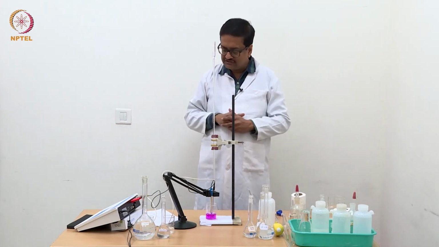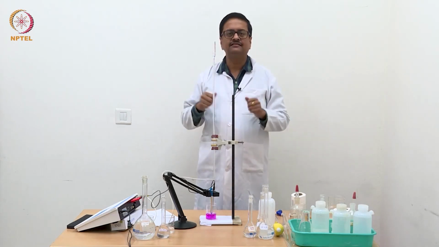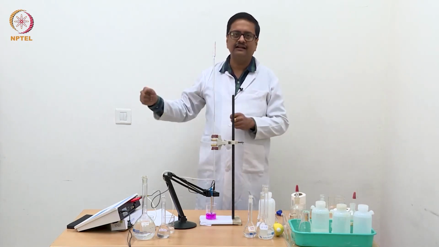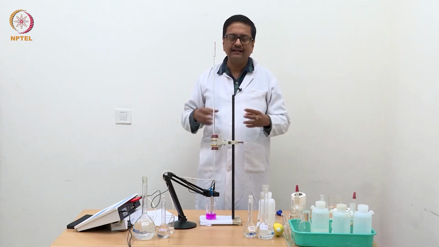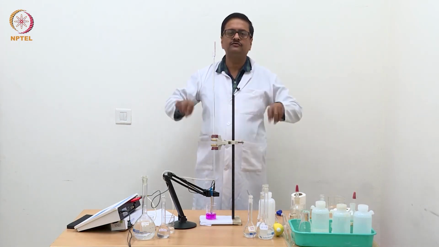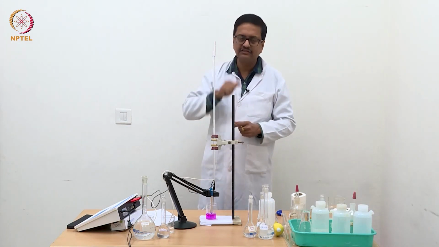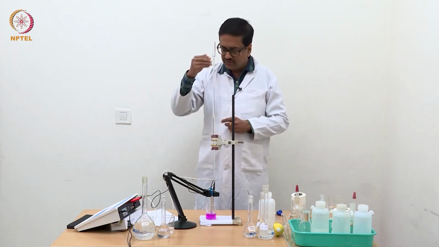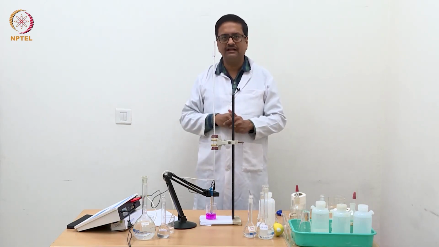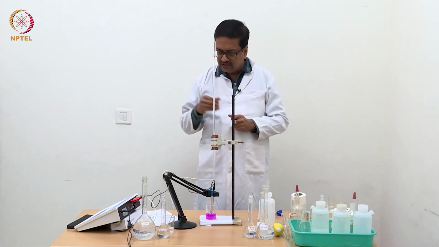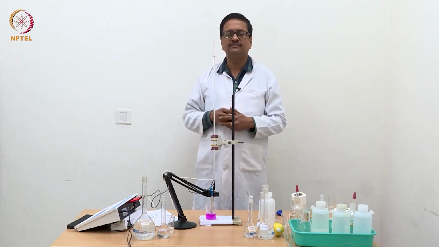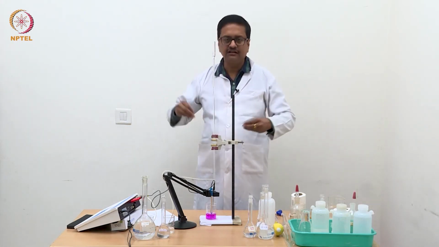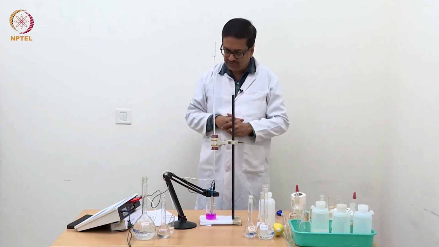That is simply because acetic acid dissociates to acetate and H plus ion, and when we added NaOH at the beginning, it consumed all H plus ions and reduced the conductivity of the solution. So we observed that phenomenon for the first two readings, and from the third reading onwards we started seeing that the conductance again started to increase.